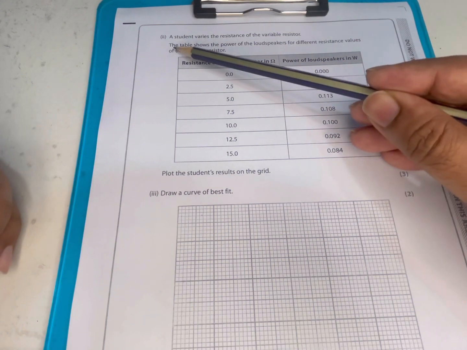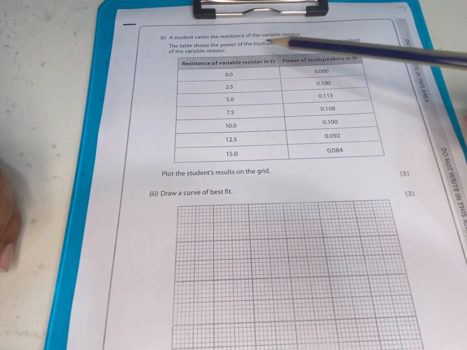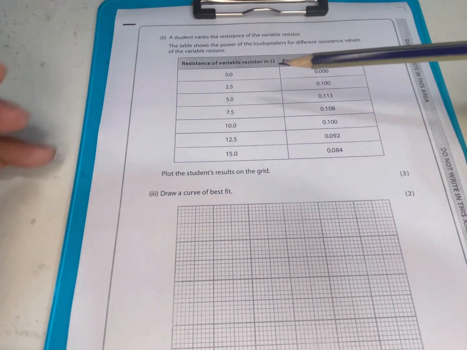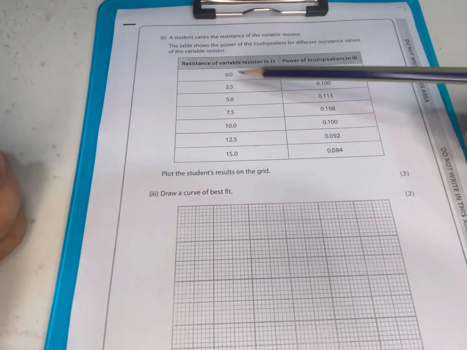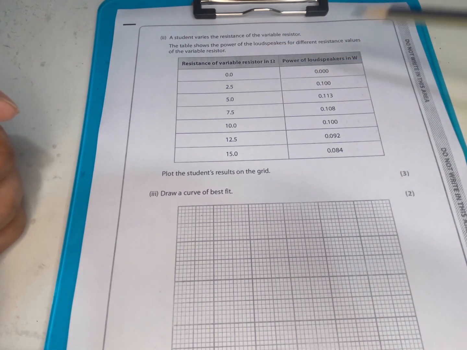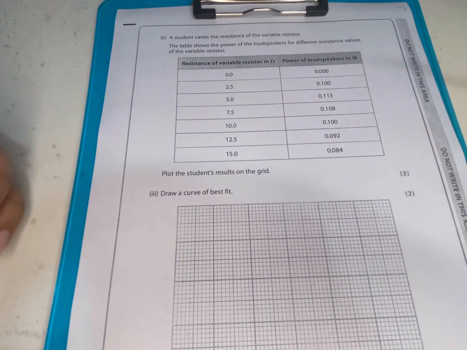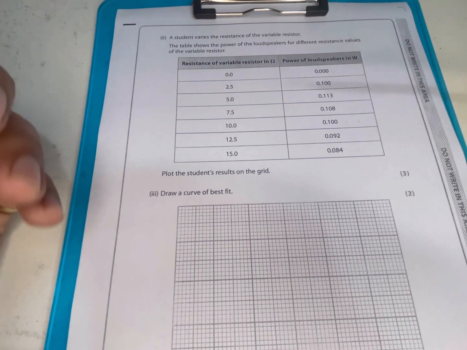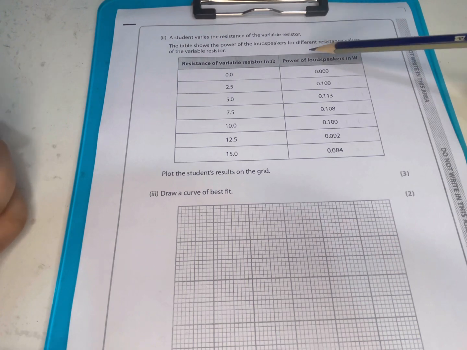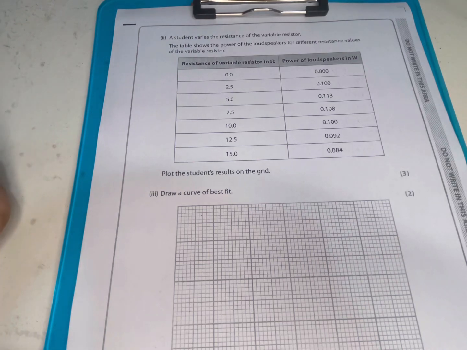The question says, a student varies the resistance of the variable resistor. The table shows the power of the loudspeaker for different resistance values of the variable resistor. So it's fairly obvious that when I change the resistance of the variable resistor, because that is something you change manually, the power of the loudspeaker varies. So that makes power my dependent variable and the resistance the independent variable. That piece of information is useful because we generally, not always, and there is no such rule, but we generally plot the dependent variable on the y-axis and the independent variable on the x-axis.